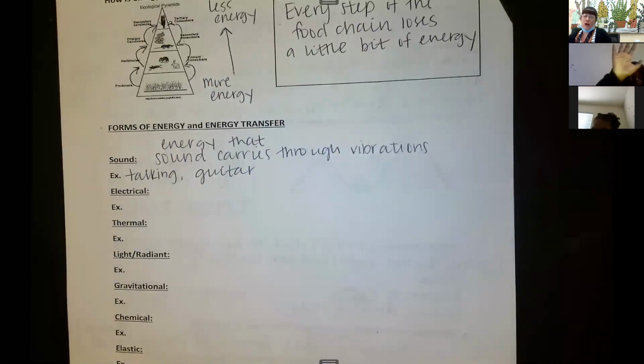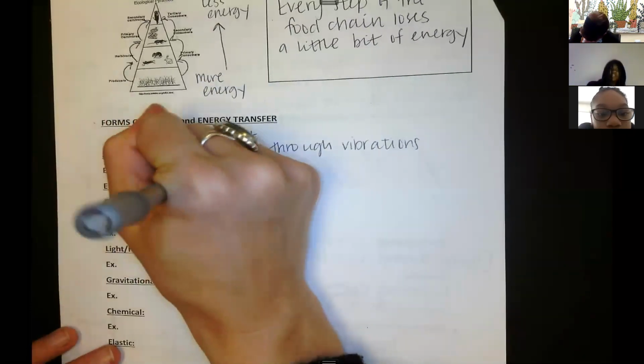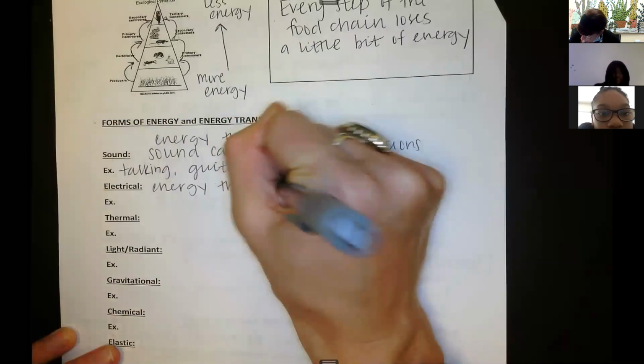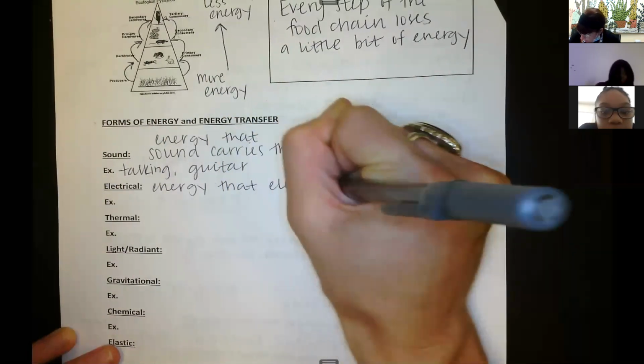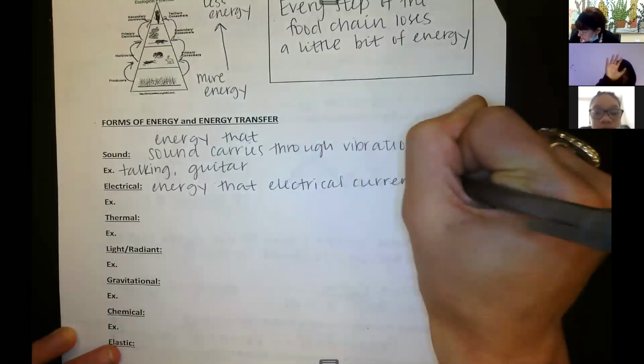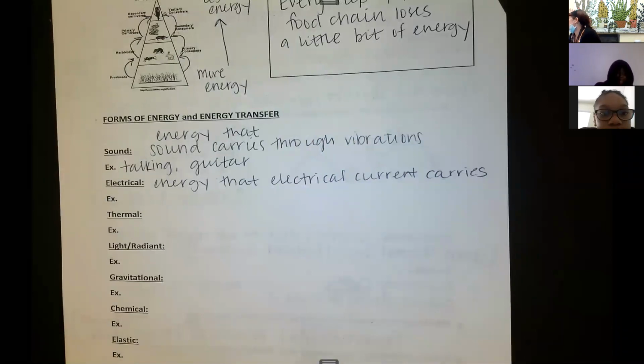Give me the definition, Ariana. The energy that electrical current carries. Very good. Energy that electrical current carries. That means it has to be moving. Move your hand.